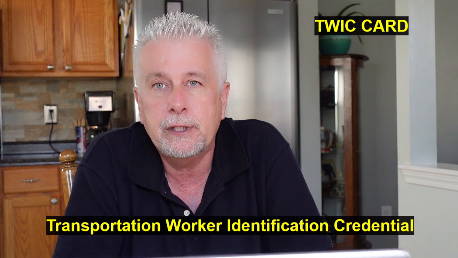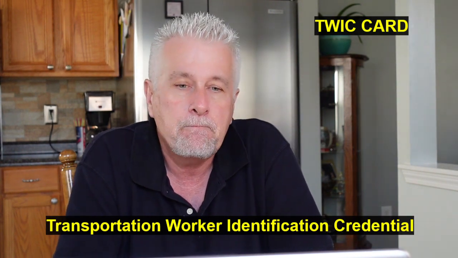The next thing we need to go ahead and get started during this 21-day period is the TWIC card, that's Transportation Worker Identification Credential. This takes a few weeks in and of itself, and it's really going to help you along the way, get in and out of certain restricted areas across the country.